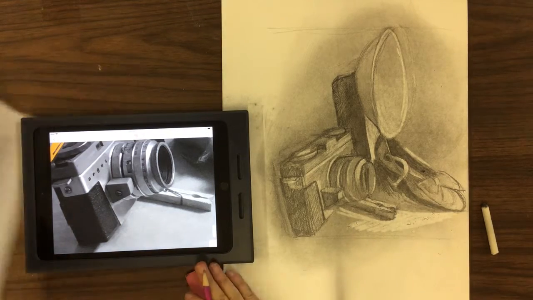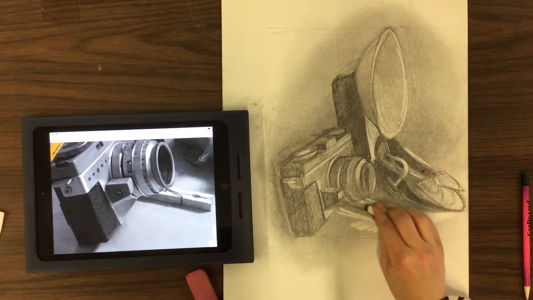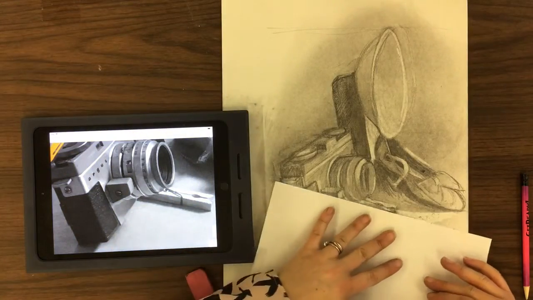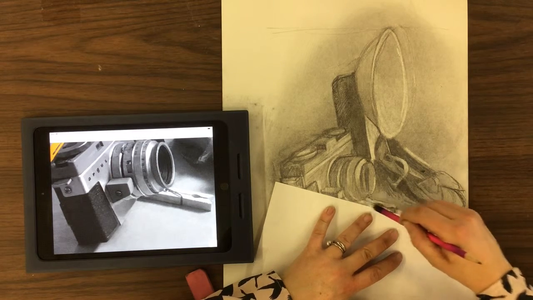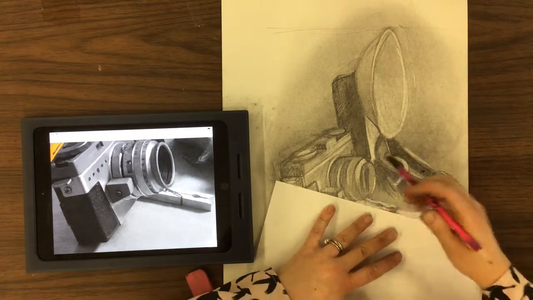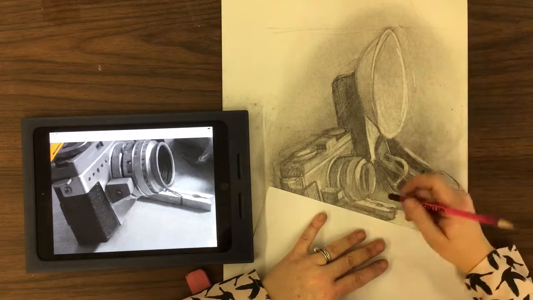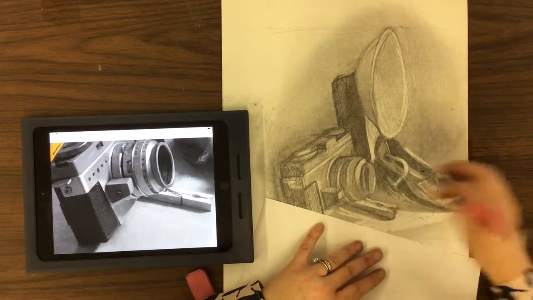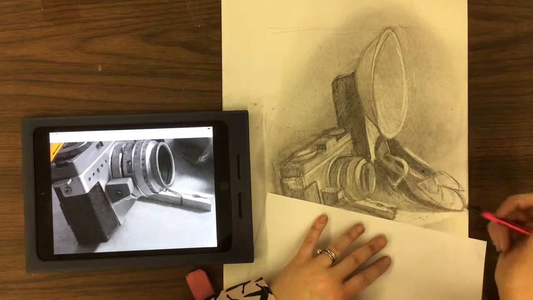Another trick you can use if you want to clean up an edge and it's blurry, let's say like this one on the clothespin, if that were really blurry, I could use a different piece of paper and line the paper up where I want that edge to be clear, and then use my eraser and erase against a clean edge. Then when I remove it, I've got a nice sharp edge so I can see where the values are supposed to change.